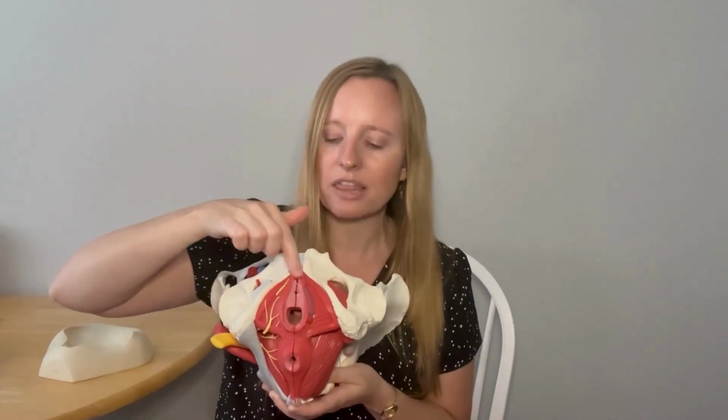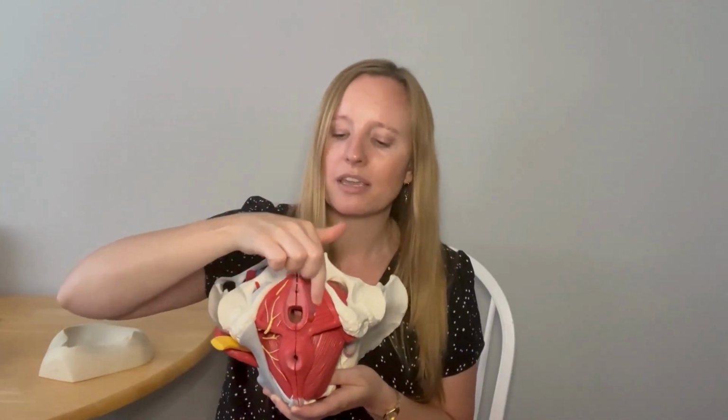There's a muscle that goes from the sit bone across to the other sit bone. There's a muscle that circles around the urethra and the vagina, a little one here as well. And then we've got the external urethral sphincter and the external anal sphincter that are all part of the pelvic floor muscles superficial layer. We also have a deeper layer, like I talked about.